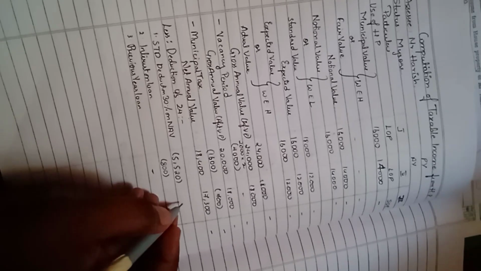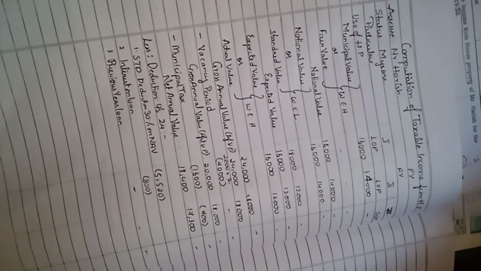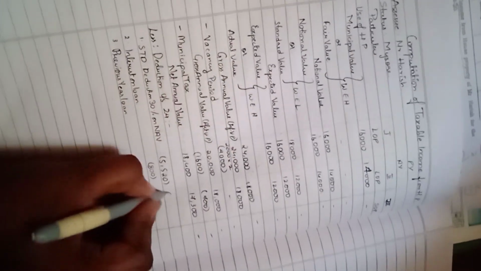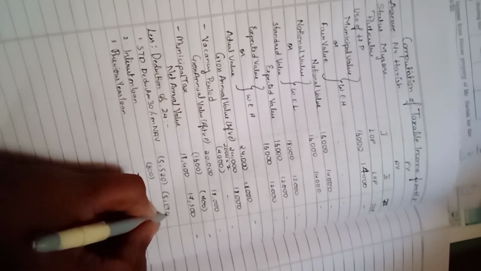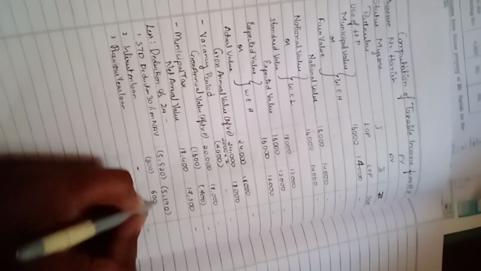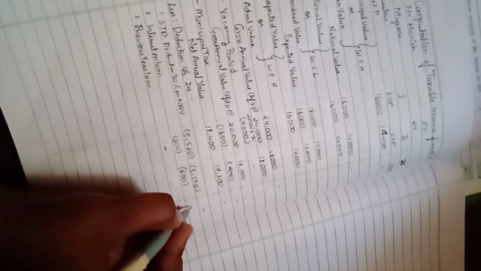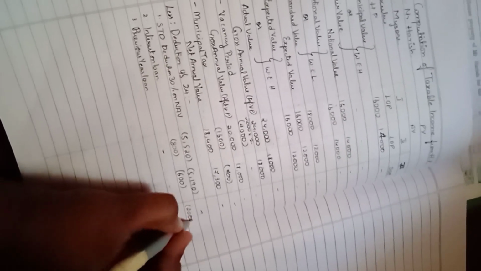Now for the second house, it is in 17,300, 30%. It is 5,190. Interest for the second house is 600. Now for everything we have given nil, right? For everything we have given nil. Only for the interest on loan we are going to take the value.